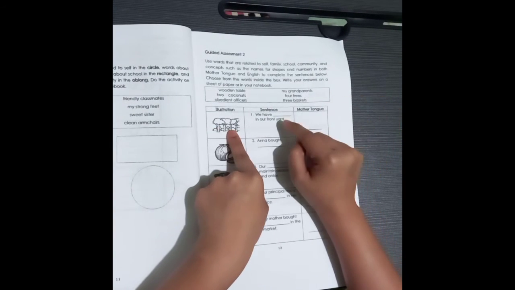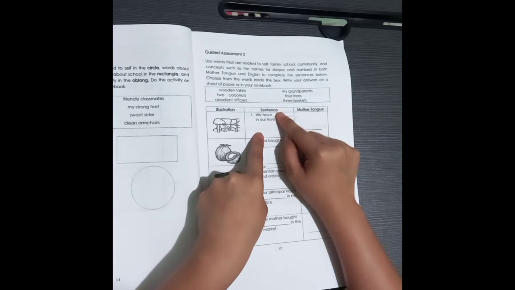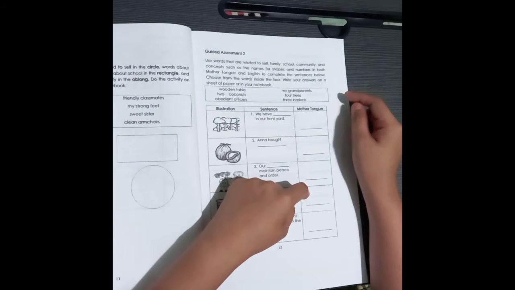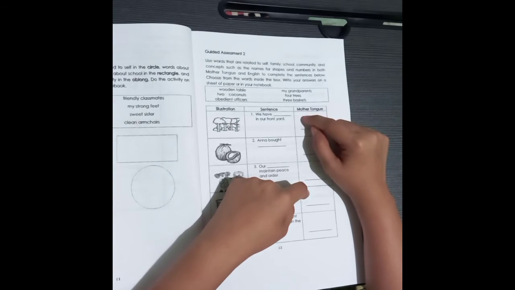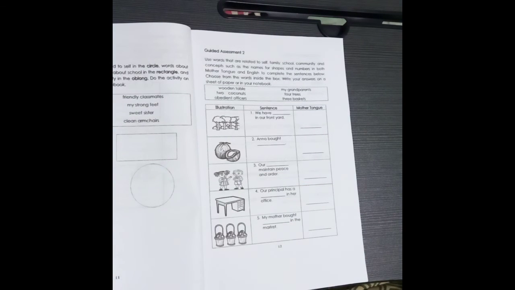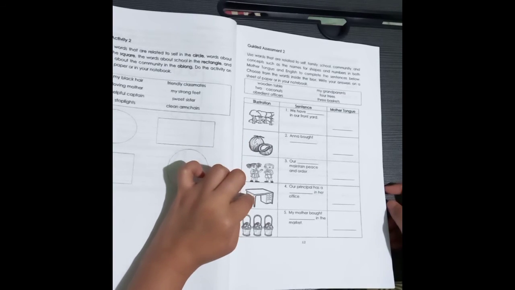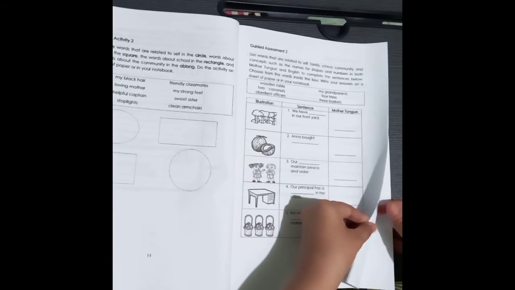So, this is 4 trees. So, unsa man na sa mother tongue ang 4 trees? Upat ka kahoy. Okay? Answer now. Answer number 2, 3, 4, and 5.